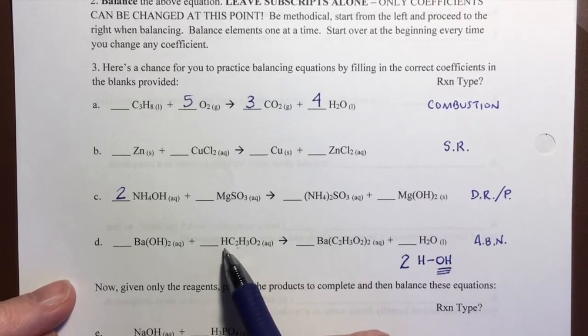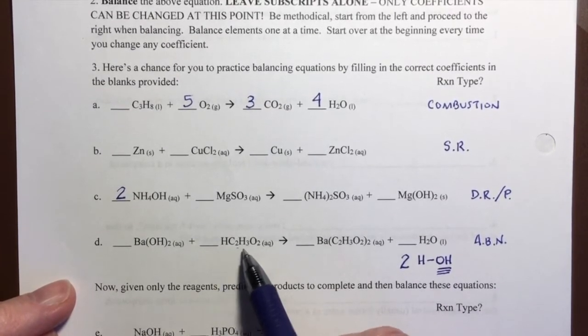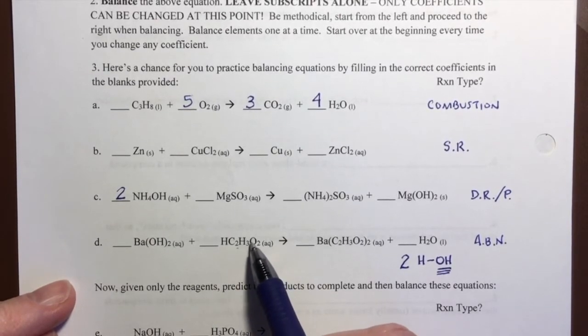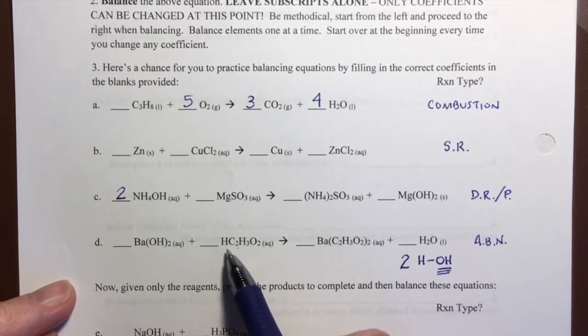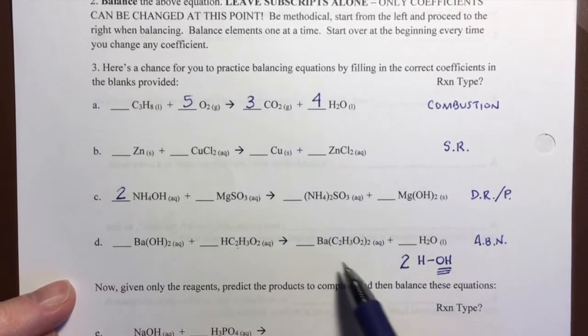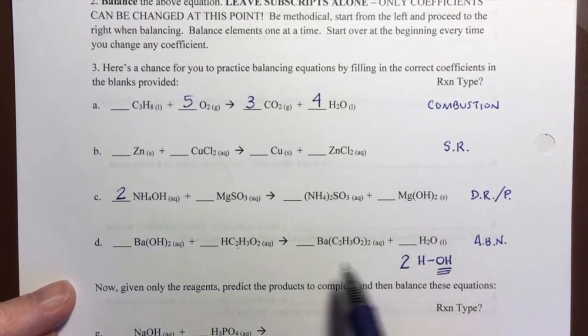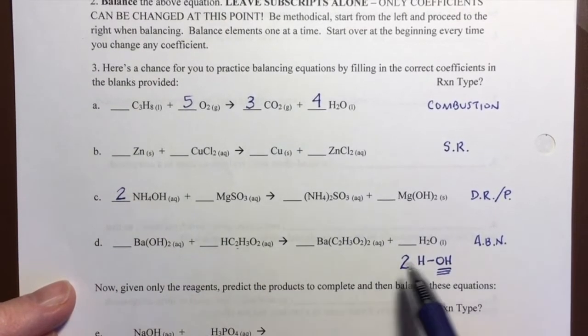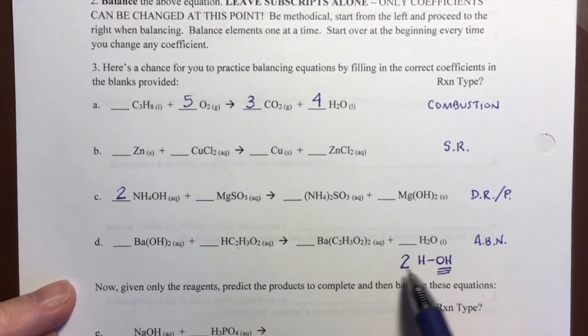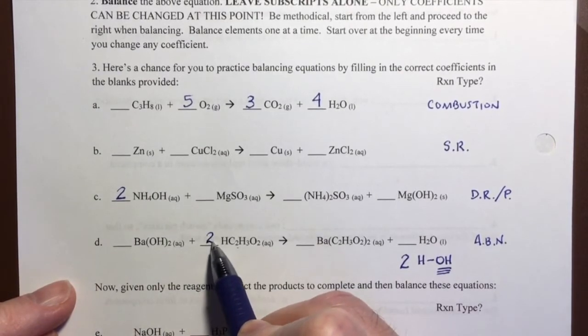So one barium, two OHs, hydroxides from the base, two OHs in the water molecule that came from the base. One hydrogen, and when we are balancing the hydrogens from the acid, we don't look at any hydrogens that may be in the anion. We just look at the initial hydrogens. So there's one initial hydrogen here. So one hydrogen from the acid, and here we have two hydrogens in water that came from the acid. So again, one hydrogen from the acid, two hydrogens in water from the acid. So I need a 2 there.